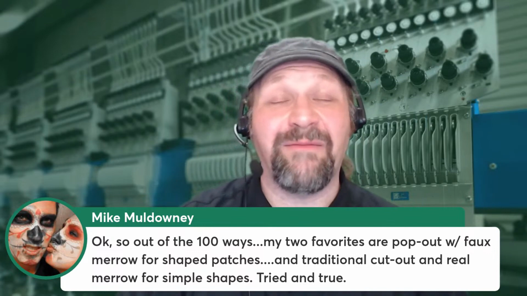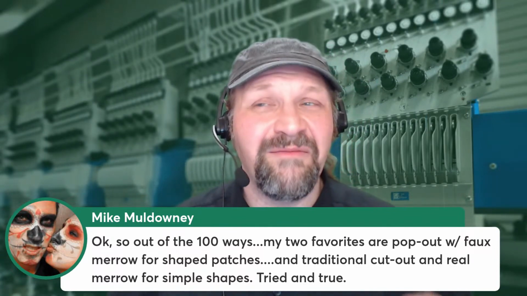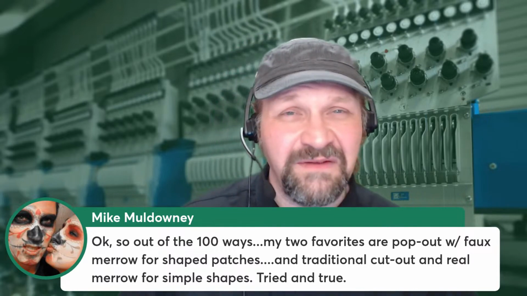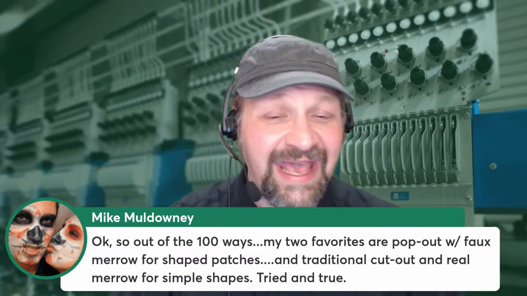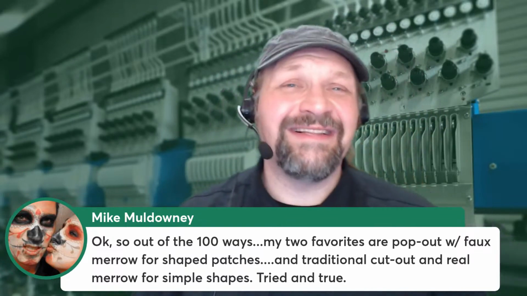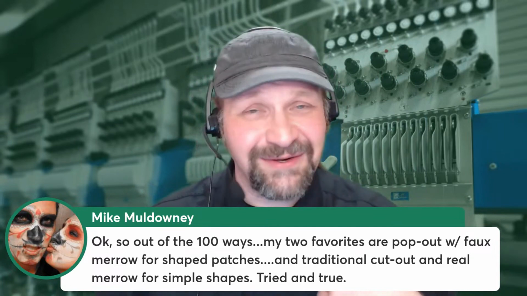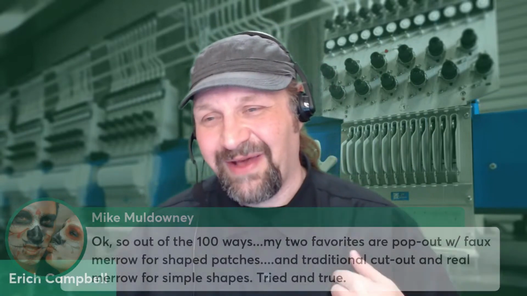So pop out using a plastic substrate. One of the pieces I'm going to show you, I did that with a Madeira badge film. It's a polyolefin film that you can rip the things out of. And he says traditional cutout and real marrow for simple shapes, tried and true. Love it. So classic ways to go. Though I am definitely a faux marrow guy because I don't generally have a marrow machine in a given place that I'm at. So it's access to tools to some degree for me.